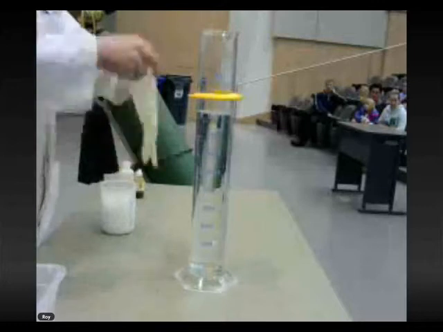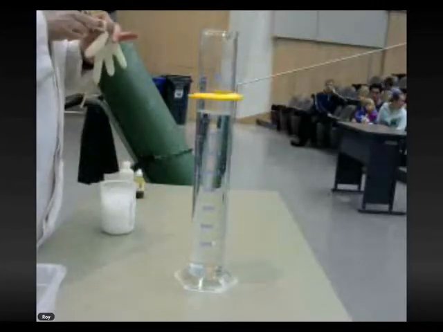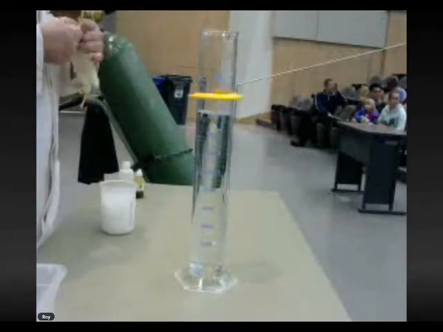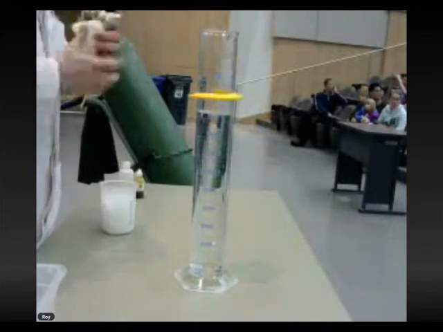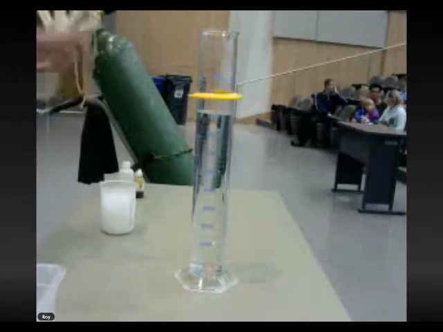There we go. Carbon dioxide is also known as what? Does anyone happen to know? Come on down, you can sit at the front. Yes, sir. Why is it called dry ice? Okay, it's dry ice. That is the correct terminology.